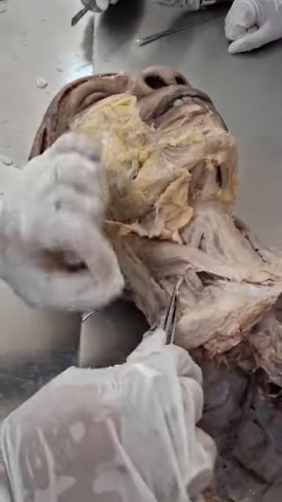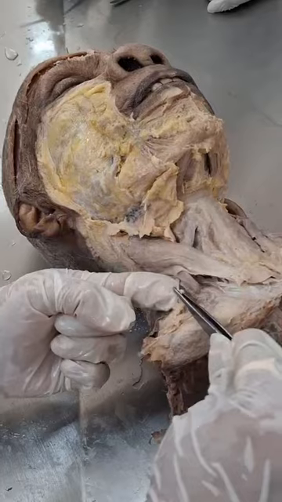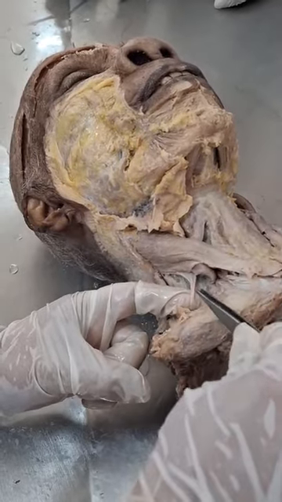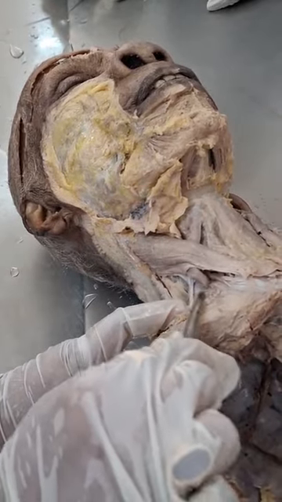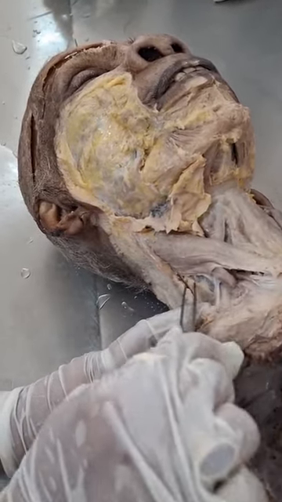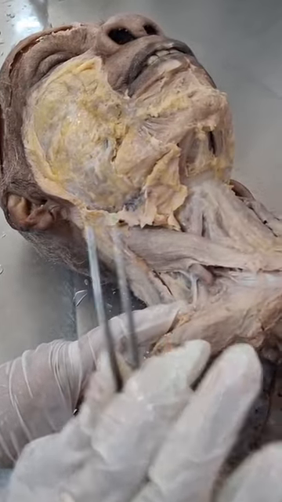This is the muscle which divides. This is called the inferior belly of omohyoid. So this is a small string that you can see. So this divides it into the occipital triangle and the supraclavicular triangle. So contents we'll discuss later. We will only talk about the boundaries now.